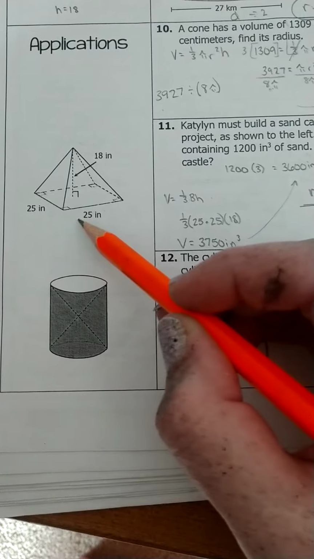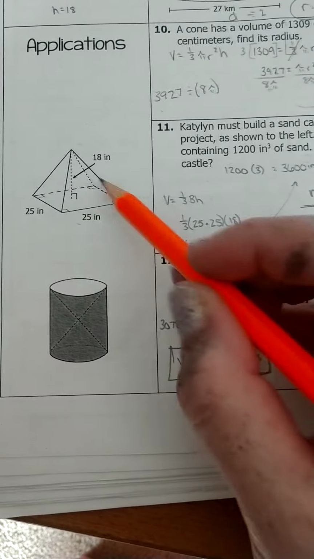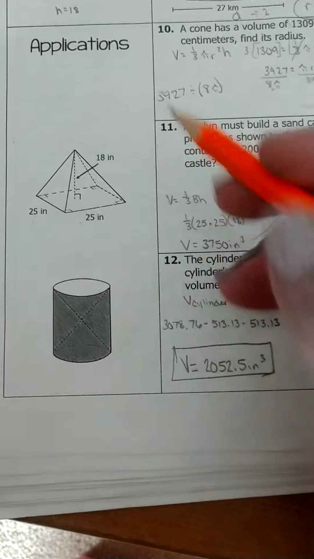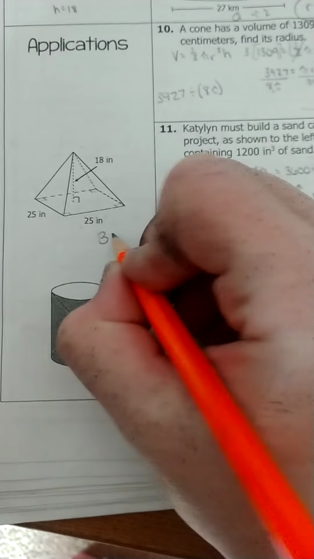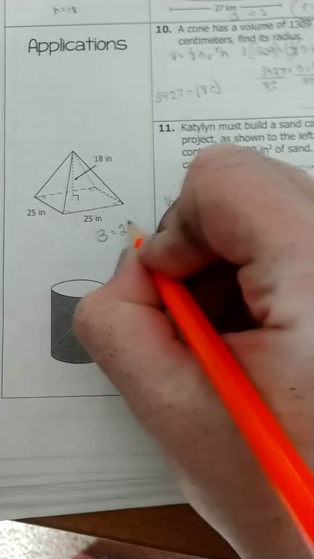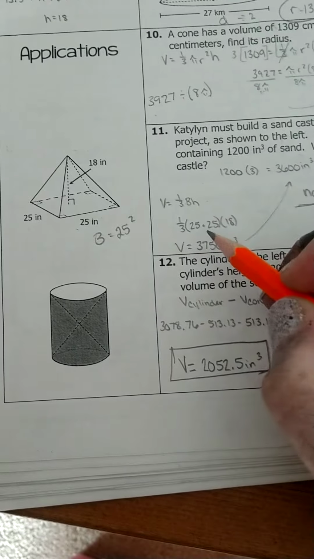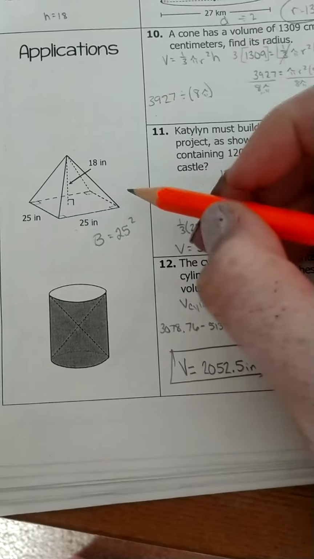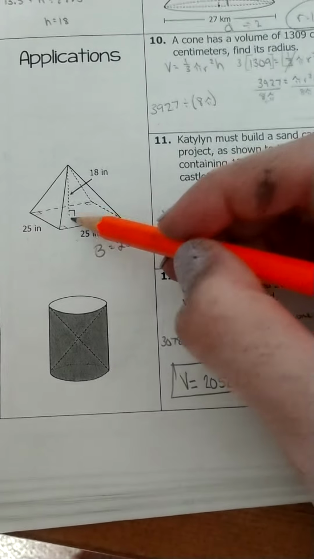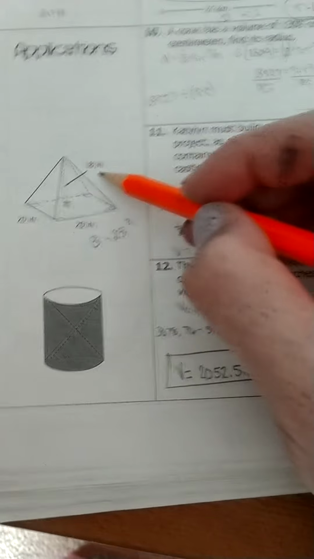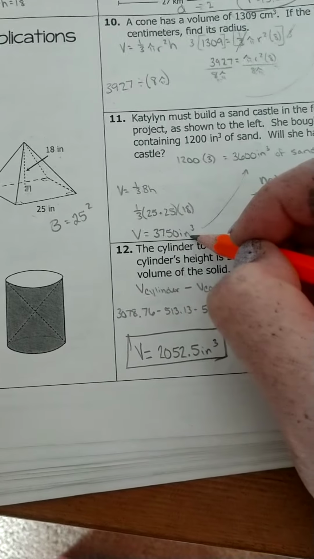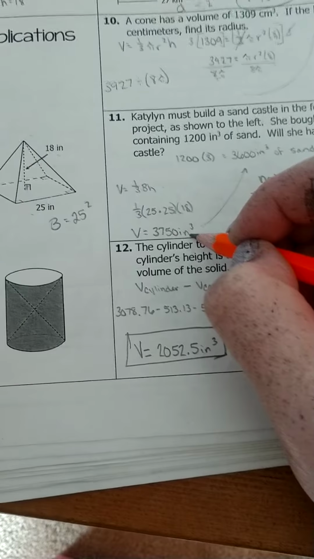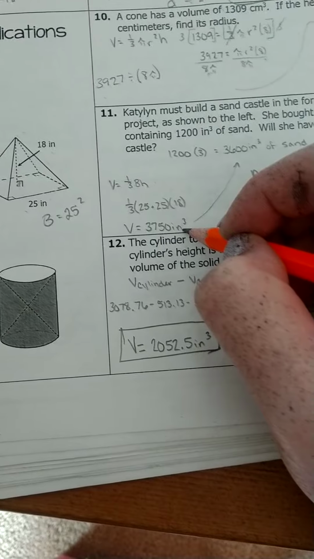Our base shape in this case is a square. You've got 4 90s and both sides are congruent. So the area of the base is side squared. 25 squared is 625. And then the height of your pyramid, base to tip with a 90, is 18. So your volume is 3,750 cubic inches.